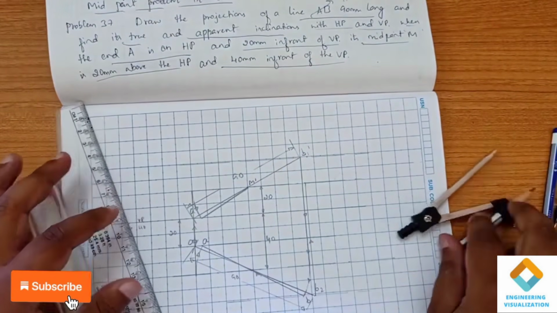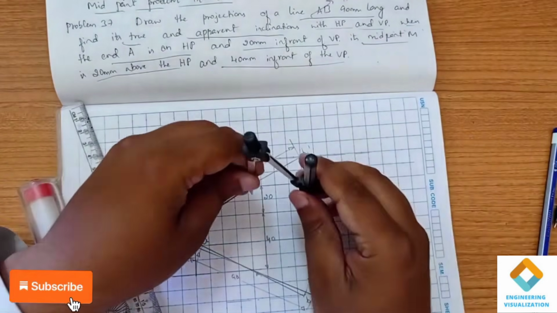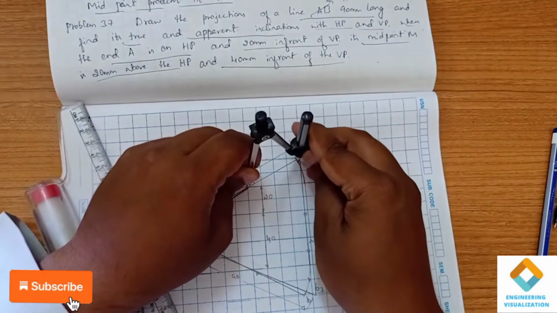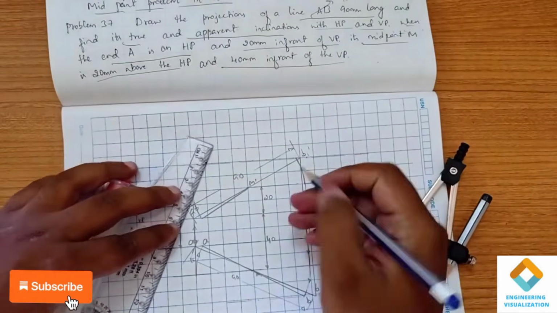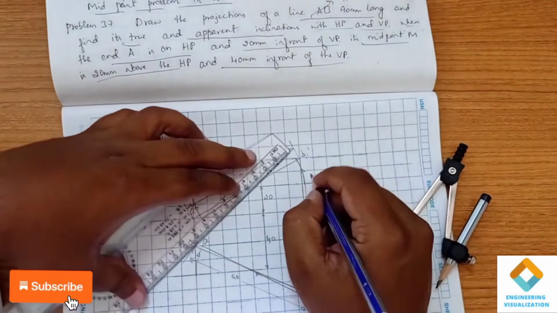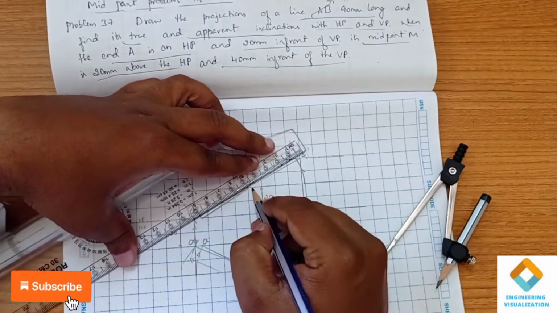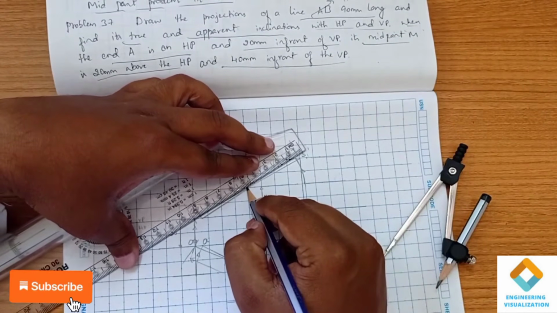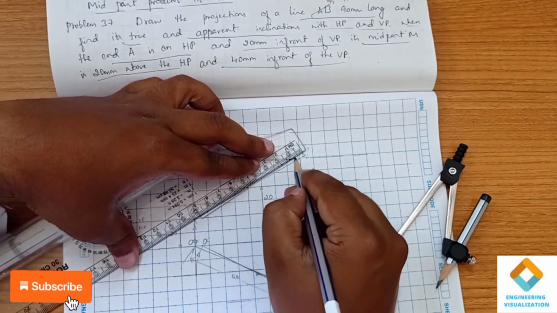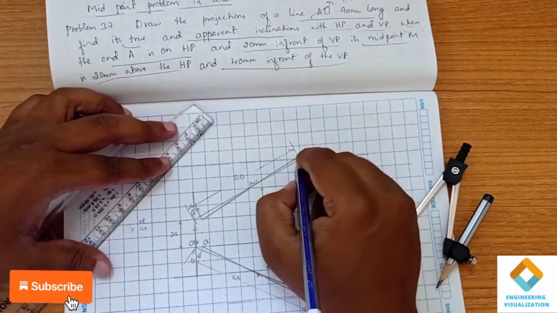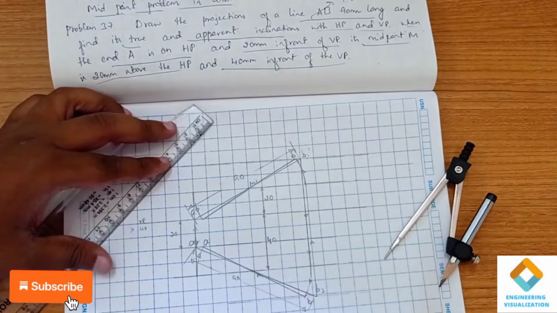Okay, measuring this length, we have to cut the arc. So this is the direction in which it is cut. Now from here to here, we have to join. Okay. So this is V dash.